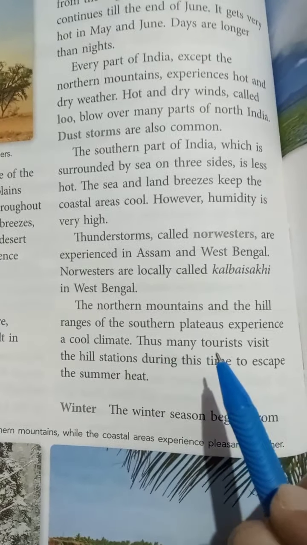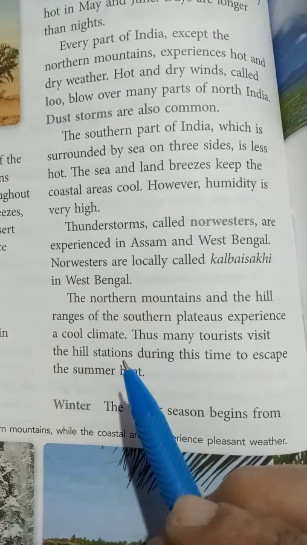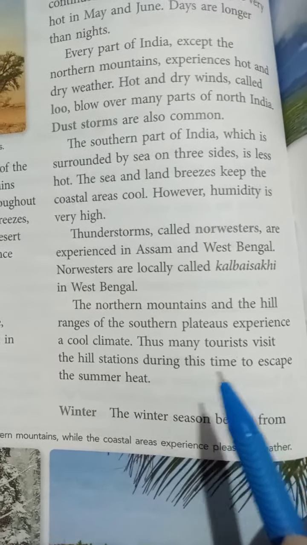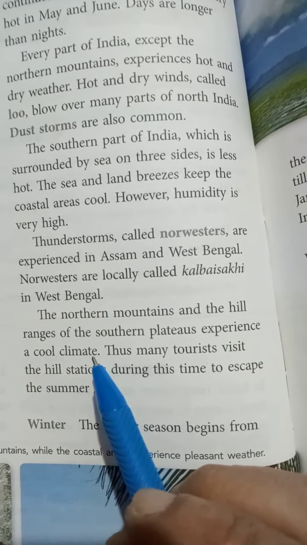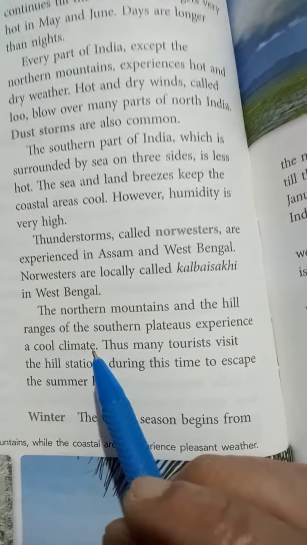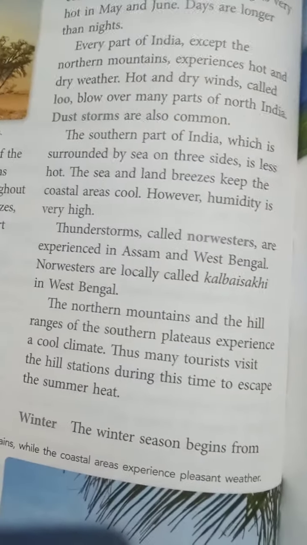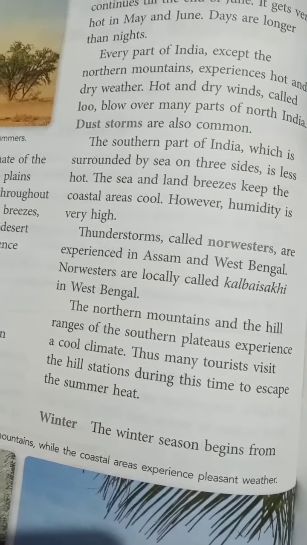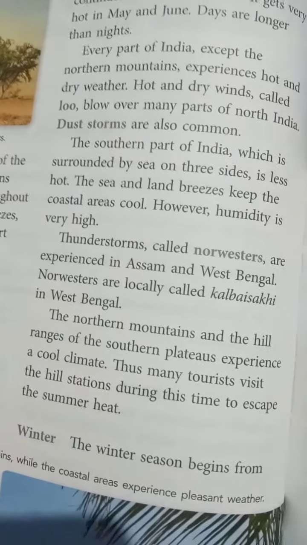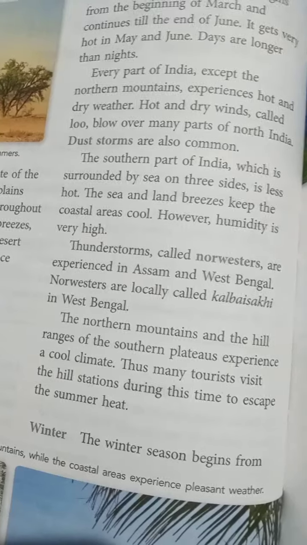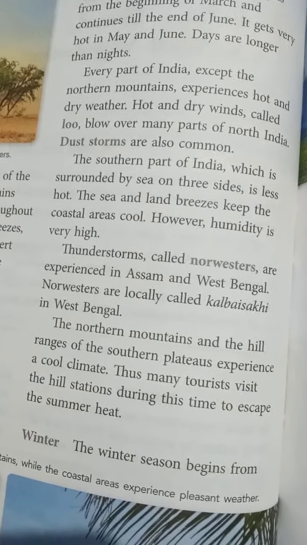Thus, many tourists visit the hill stations during this time to escape the summer heat. Generally, hill station tours are conducted during the summers because hill stations are cool and the plains are very hot. So people tour the hill stations in the summer to escape the heat of the plains.